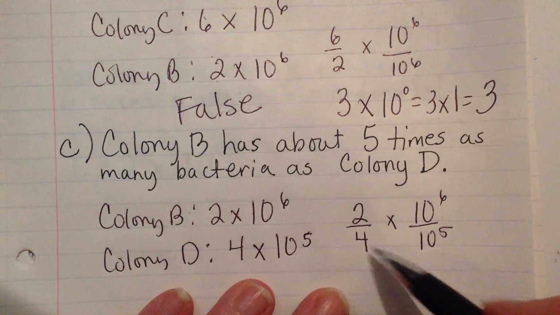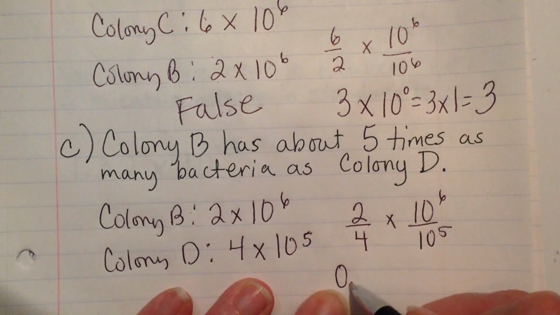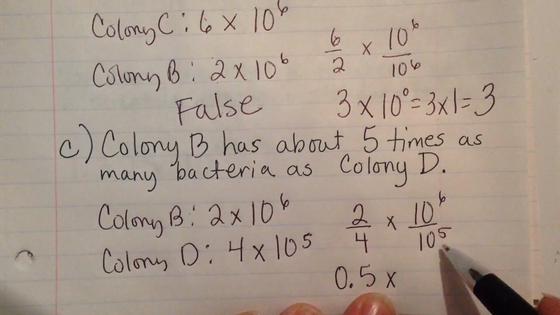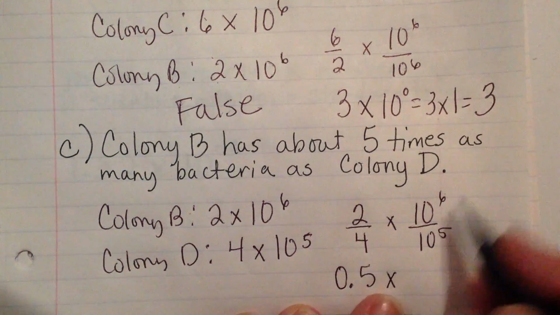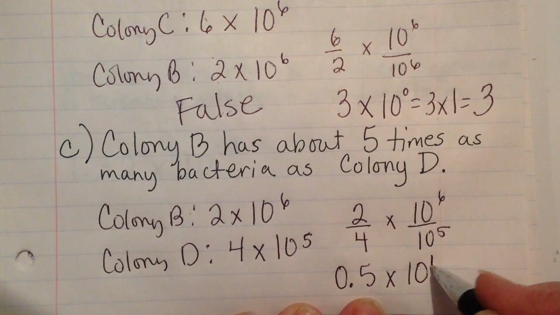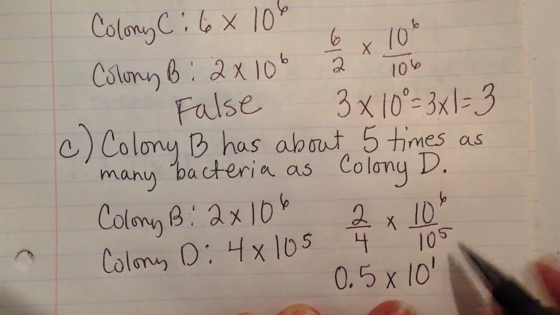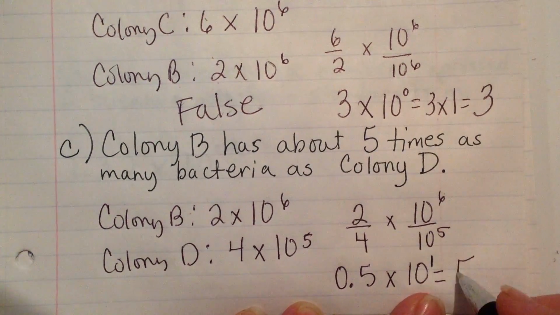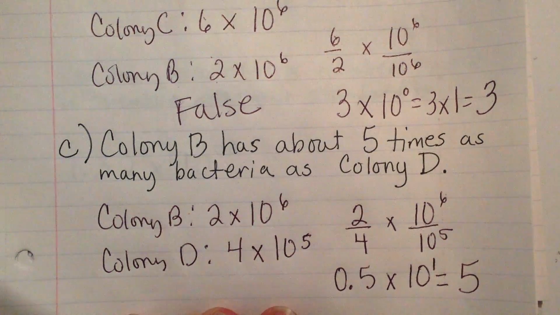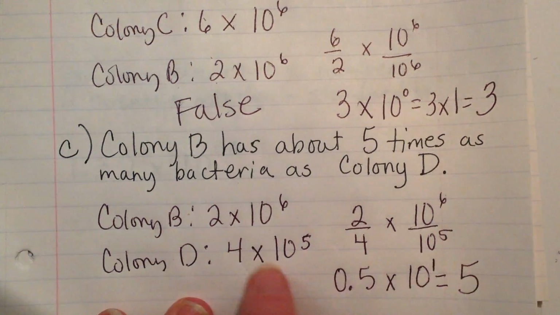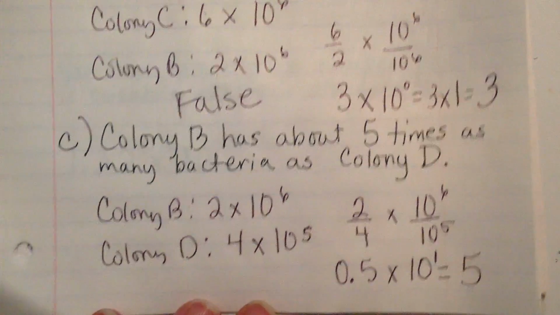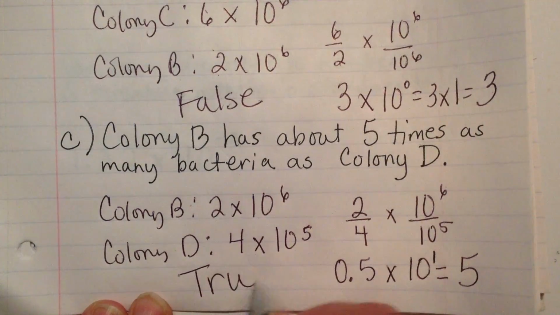Well, 2 divided by 4, if you punch in your calculator, that's a half, or 0.5, times 10 to the 6th divided by 10 to the 5th. When you're dividing, subtract the exponents and you get 10 to the 1st. So if you multiply 0.5 times 10 on your calculator, you get 5. So therefore, it says that colony B has 5 times as many bacteria as colony D. Therefore, this is a true statement.